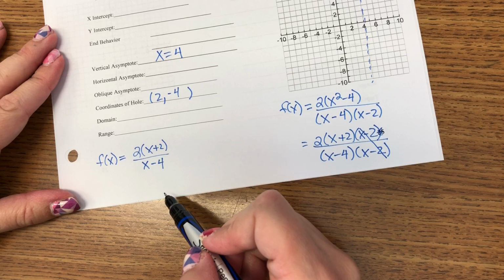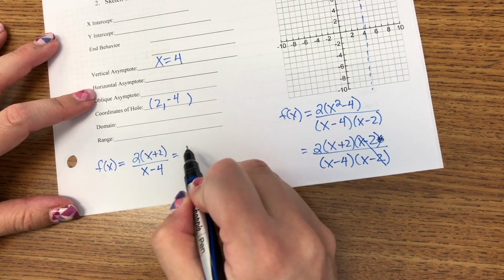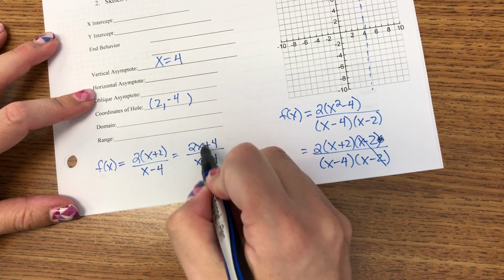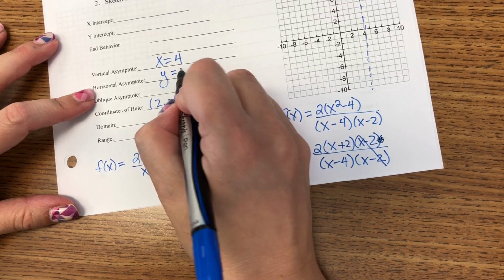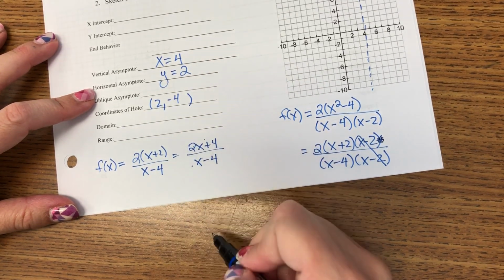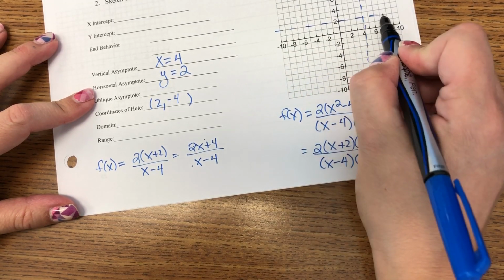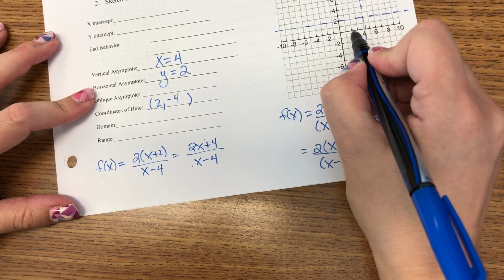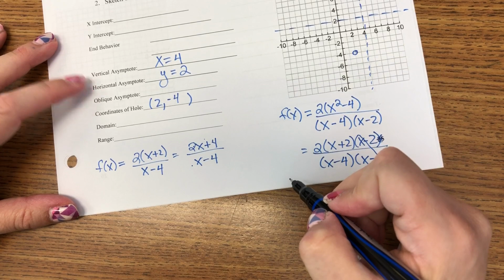Comparing the degrees for my horizontal asymptote, if I make it a polynomial over a polynomial, my degrees are the same. So I divide my leading coefficients. That's 2 divided by 1. There's a hole at 2, -4. So I'm going to draw my hole.